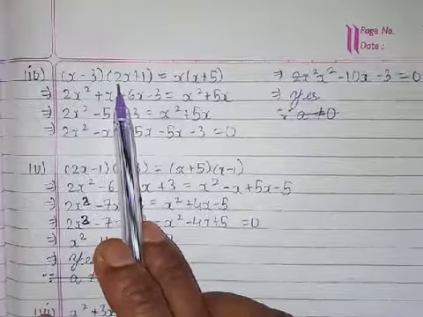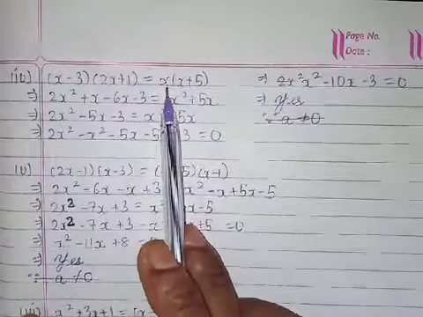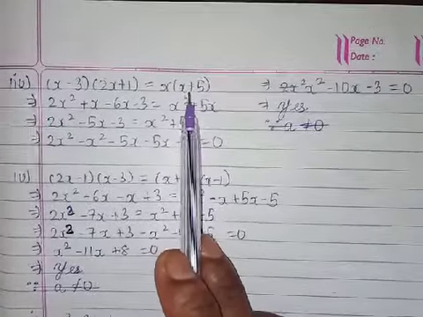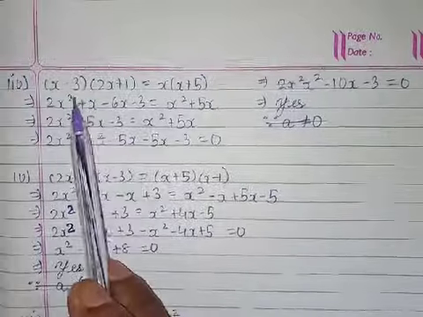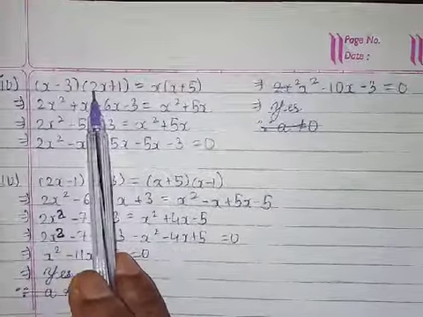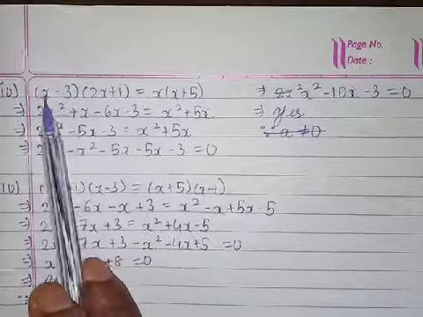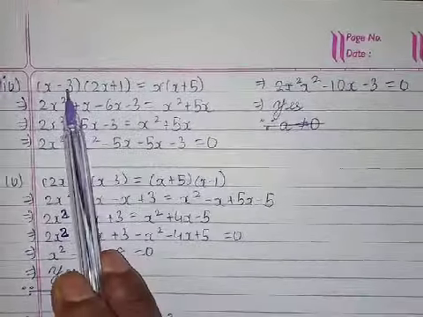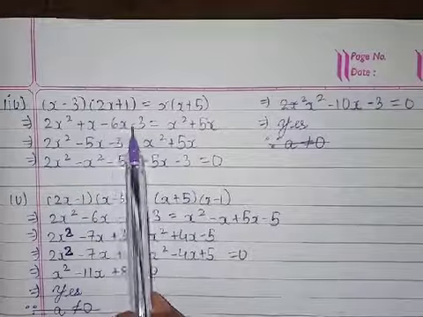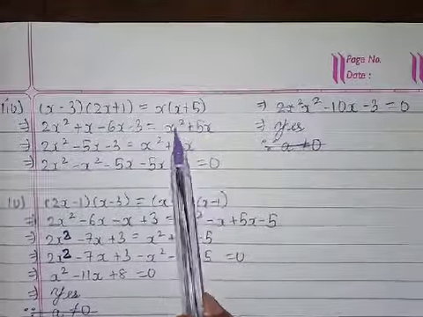So now let us start with the fourth question. x minus 3 into 2x plus 1 is equal to x in the bracket x plus 5. Multiply inside: x into 2x is 2x square, x into 1 is x. Now minus 3 into 2x is minus 6x, and minus into plus is minus 3. Here, x into x is x square.